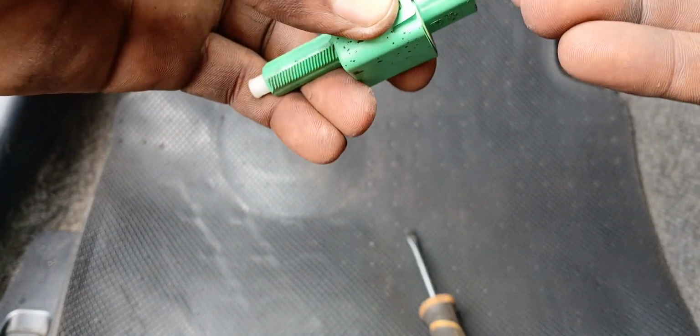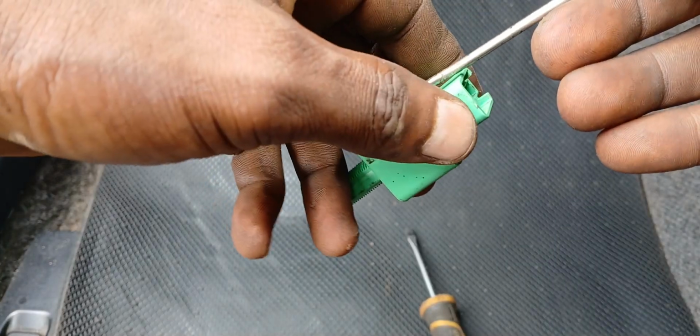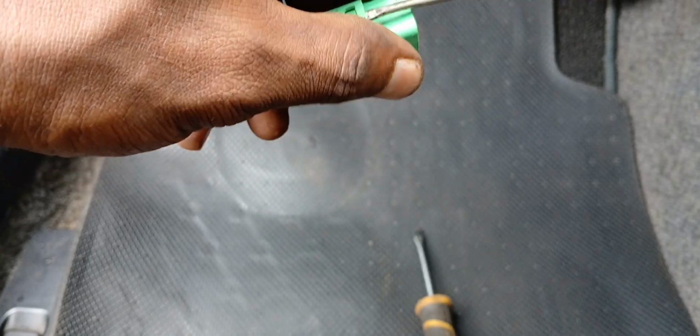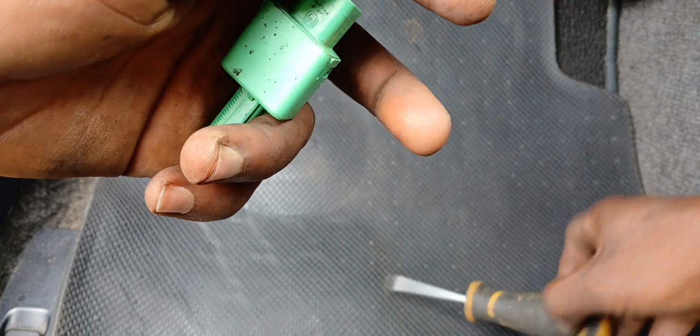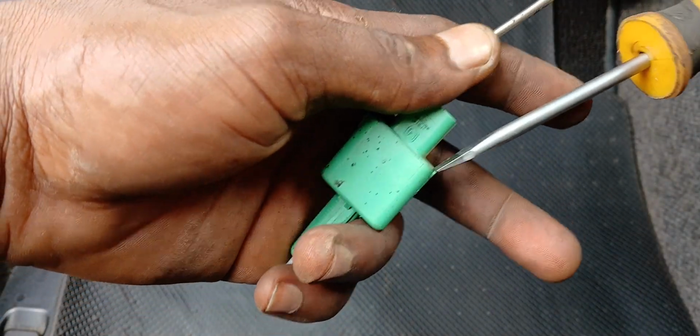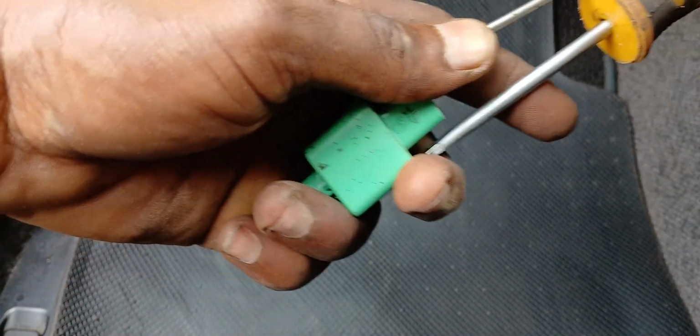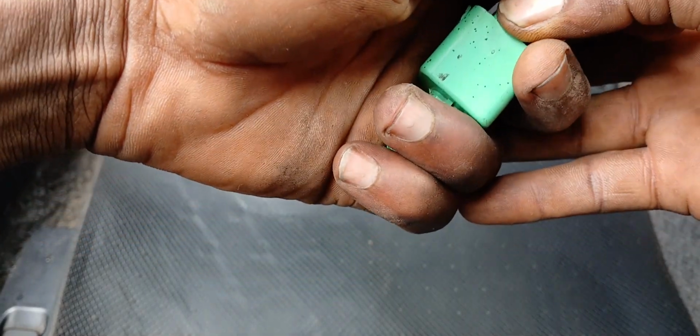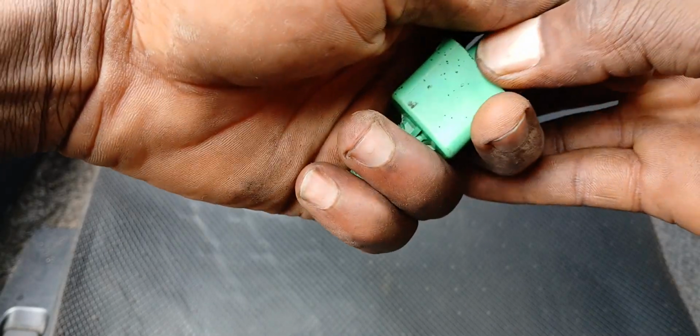All right, so we'll put one at this end. Then you hold on to that, put the other one at the other end, then you pull out.